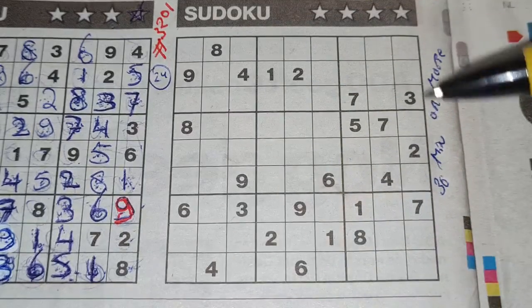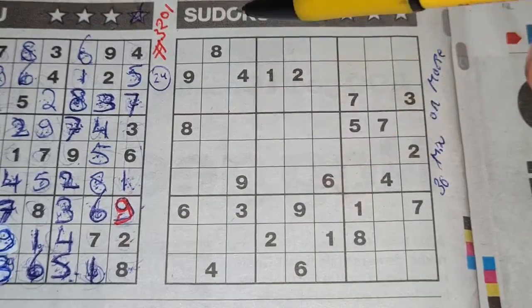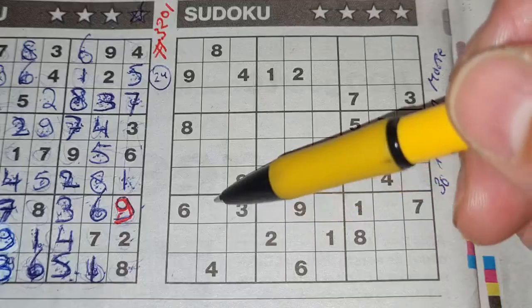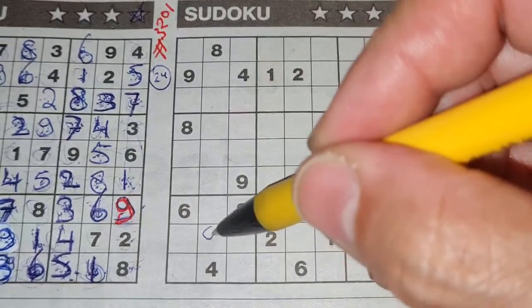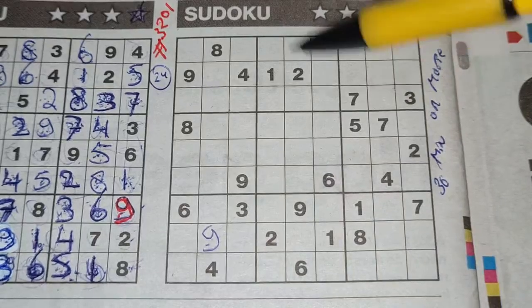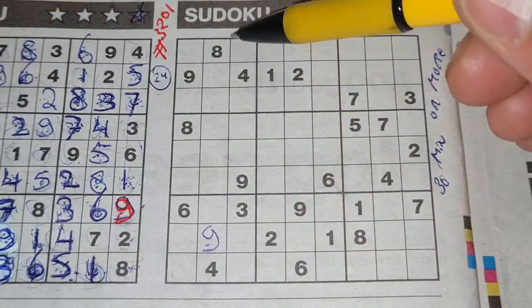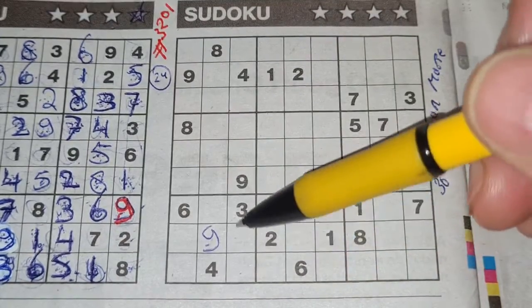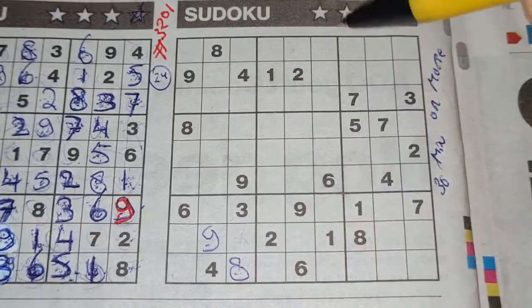Let's get started. All right, so we have a 9 in the first column, 9 in the third column. So the column between, the second column, the only 2 places for the 9 should be here or there. We see there 9, no 9 there, 9 should be there. 8 in this column, 8 in the second column. So the column next, the third column, the only 2 places for the 8 should be here or there. We see there, no 8 there, 8 should be there.